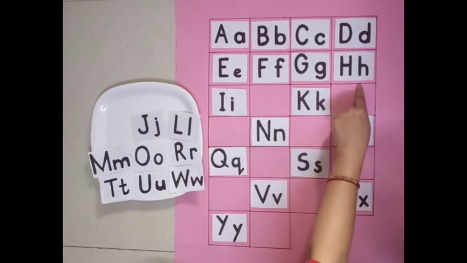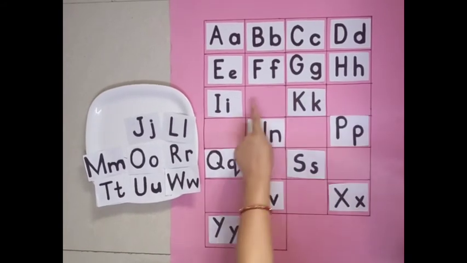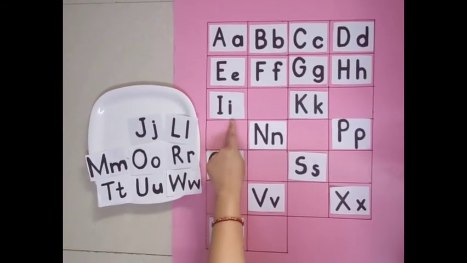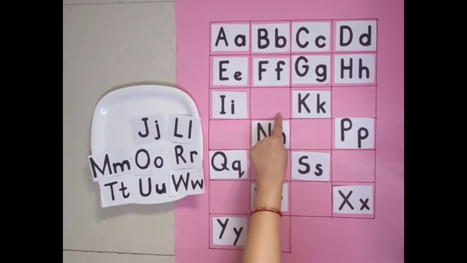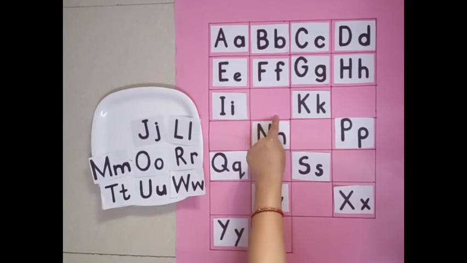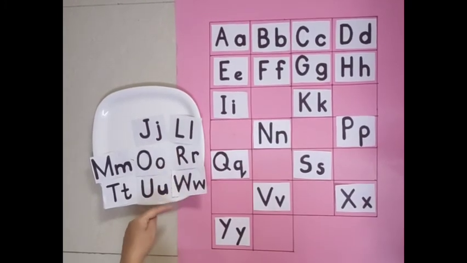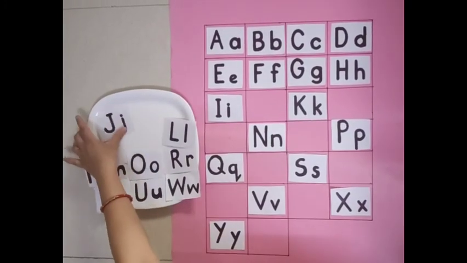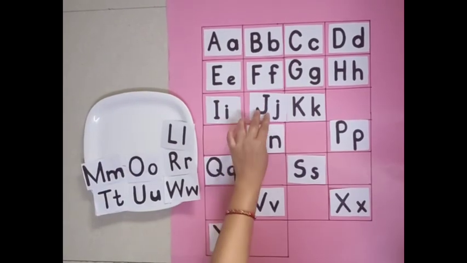Now this is alphabet H. After alphabet H, this is alphabet I. And after alphabet I, which alphabet is missing here? E, F, G, H, I, J. So let's find where is alphabet J. Yes. So we'll keep alphabet J here.